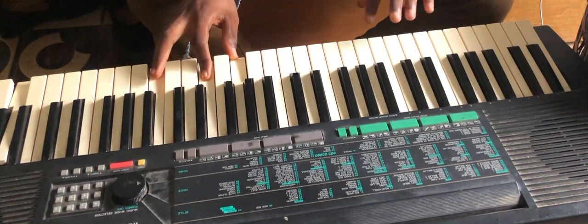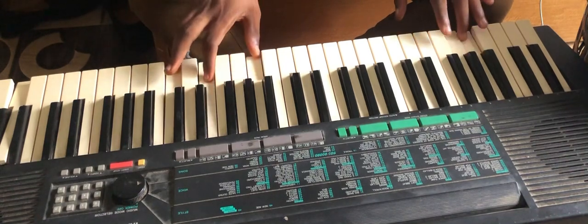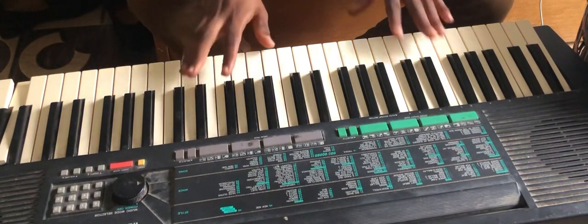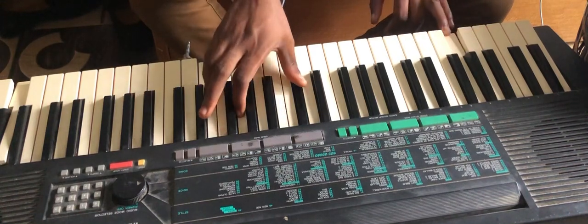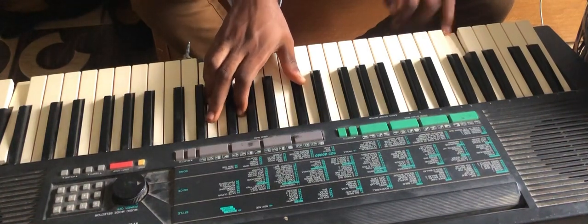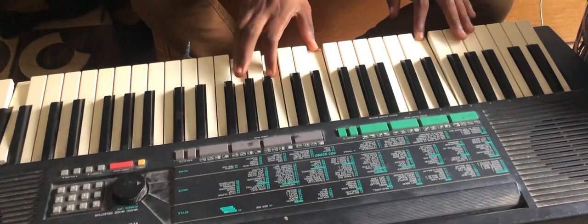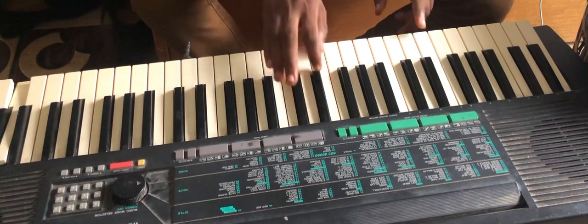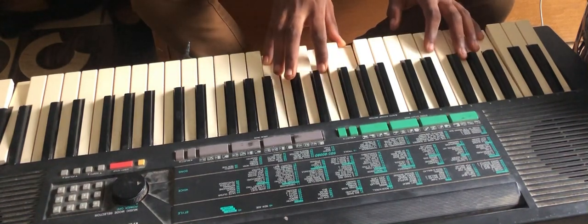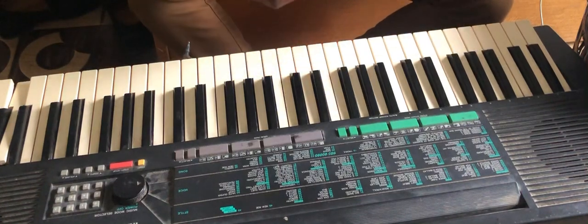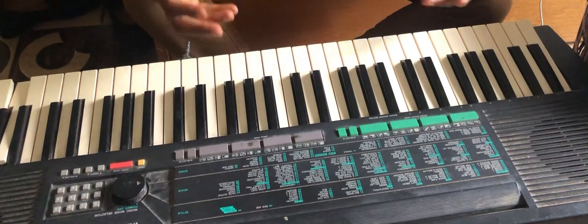So for you to have a clear look at it: do, ti, la, so, fa, mi, re, do. So we can use it as an introduction, even to introduce a worshiper or something like that.